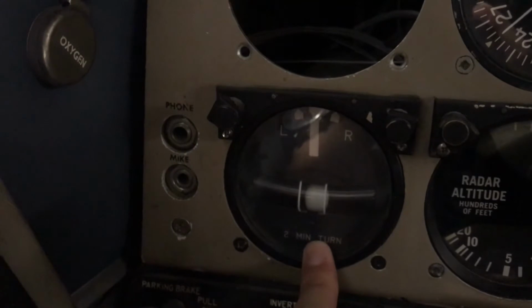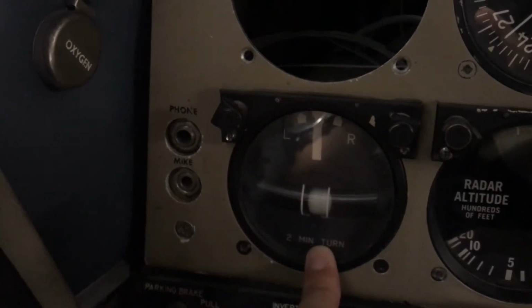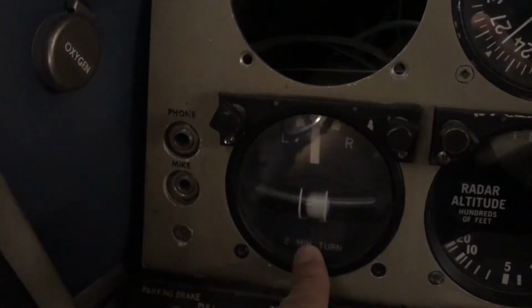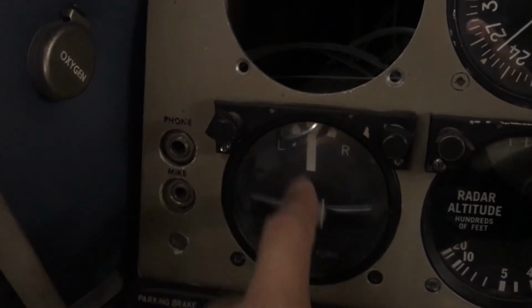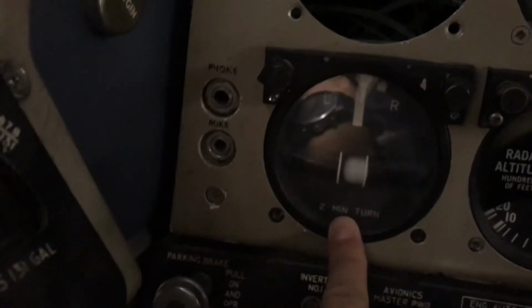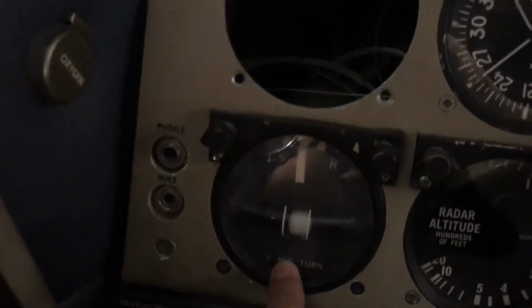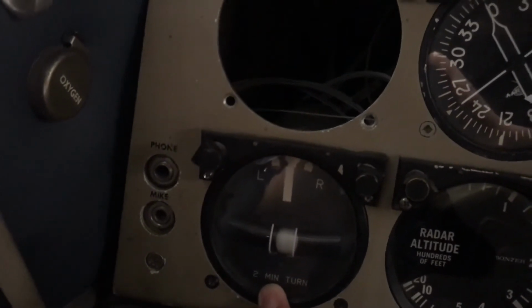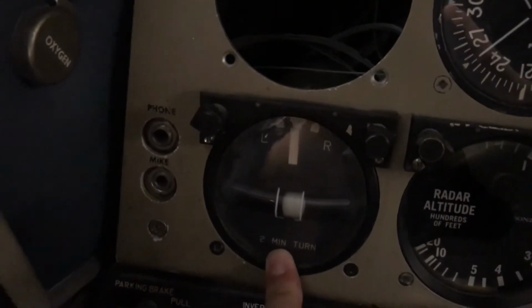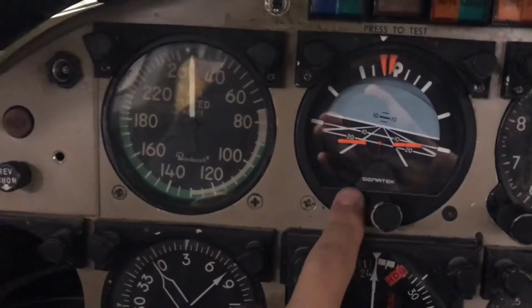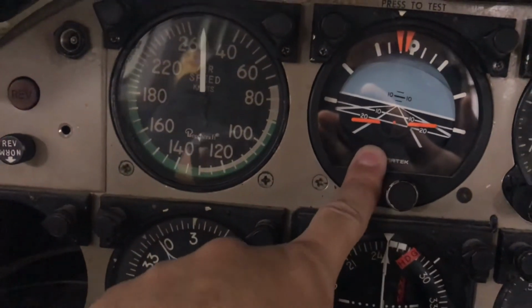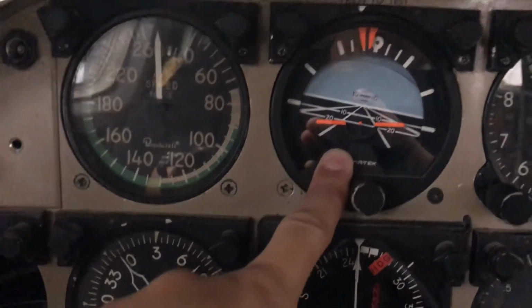It shows the vertical axis movement, and during a turn over a specific time, it will tell you how many degrees you have turned. And this one just shows you the roll and pitch attitude.